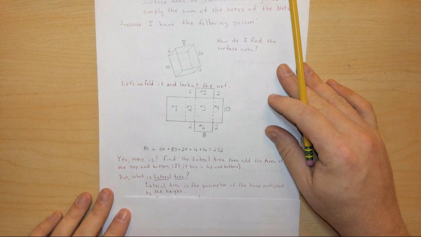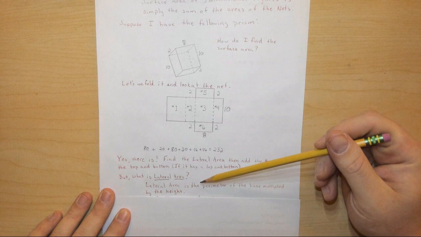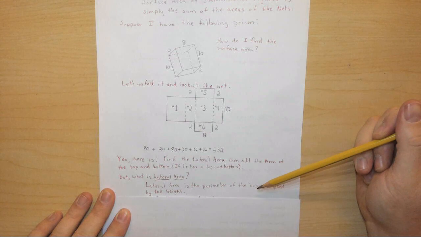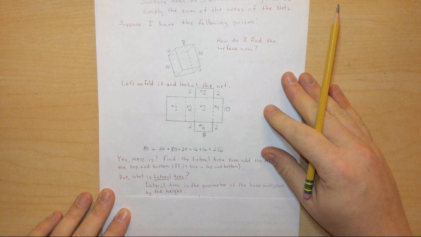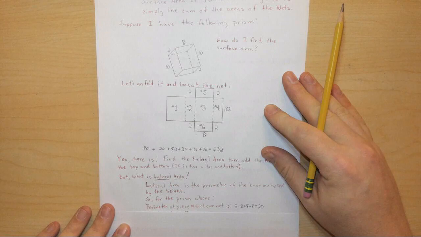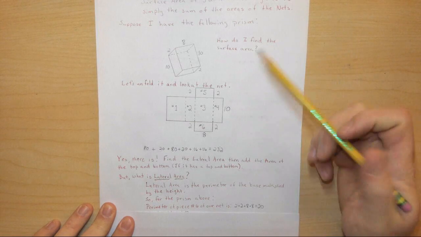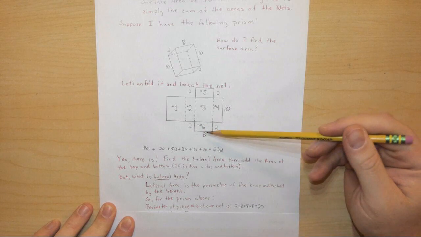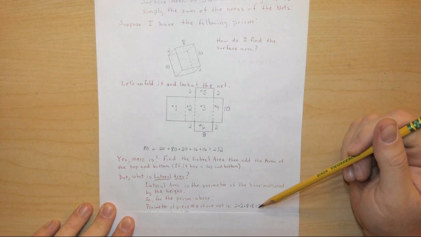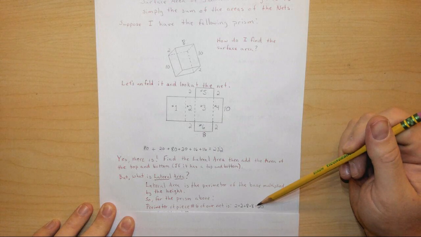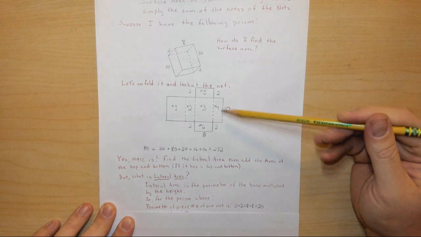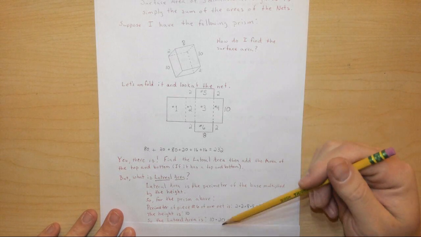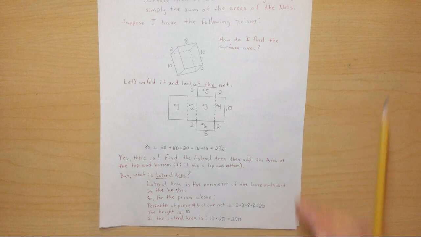So to find the lateral area, I take the perimeter of the base and I multiply that by the height. That might be a little simpler. So for the prism above, my perimeter is 2 plus 2 plus 8 plus 8, which is 20. Then I multiply this 20 by the height, which is 10. So 10 times 20, that's 200.